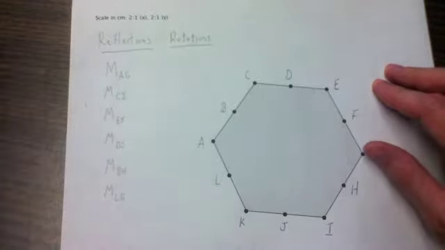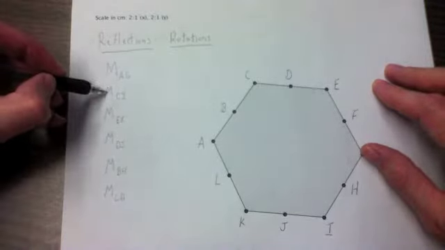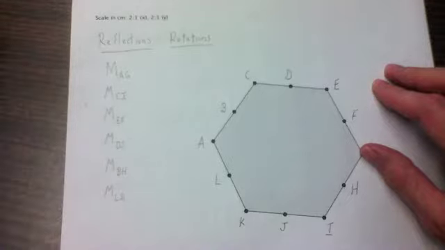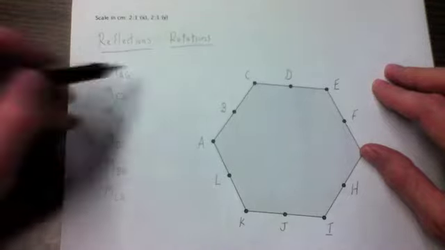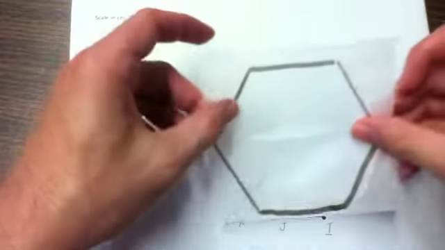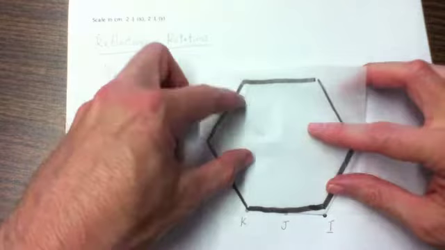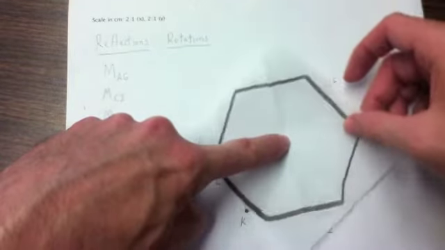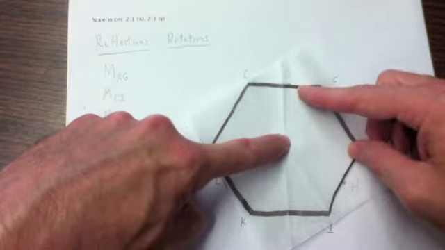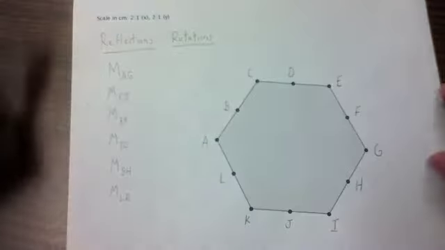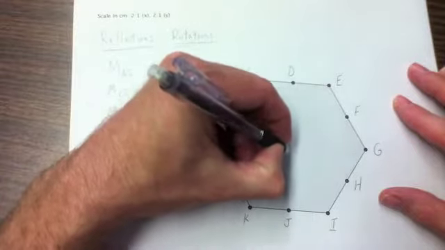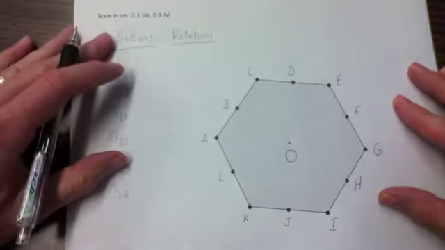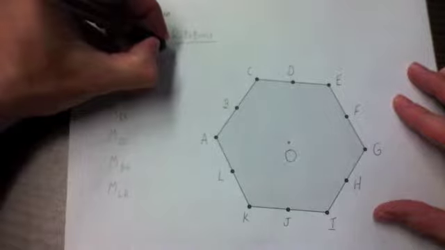So there are 6 lines of symmetry, or another way of saying it, there are 6 different mirror transformations we can use. All right, let's talk about rotations now. Well, with rotations, it's easy to see that what we can do is just fix this point in the center here and rotate the shape to get to the same hexagon. What do we want to call that point? Well, heck, let's call it O. All right, so we're going to have a rotation about O.